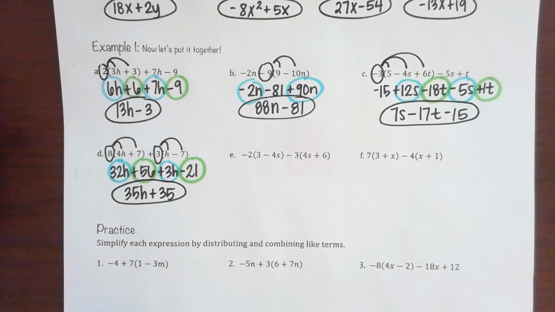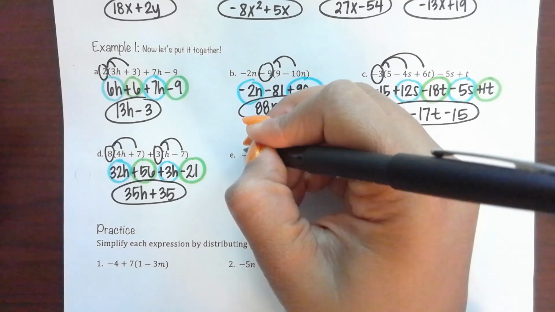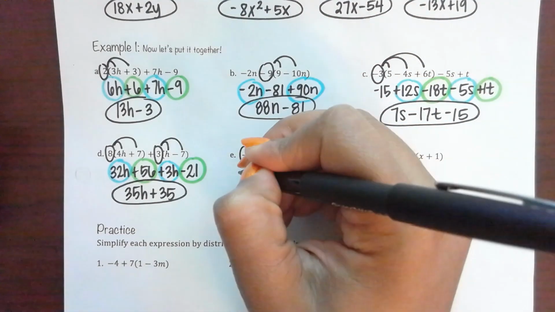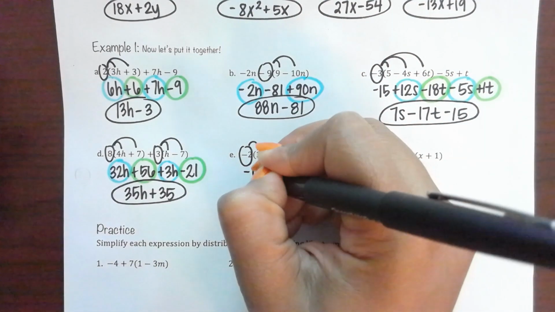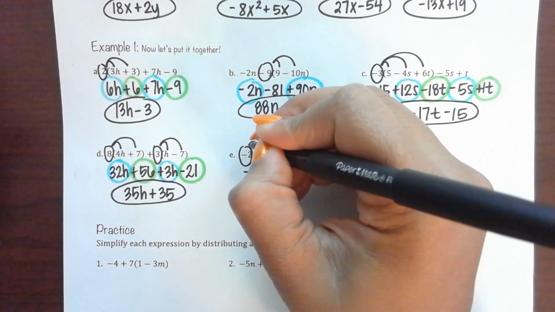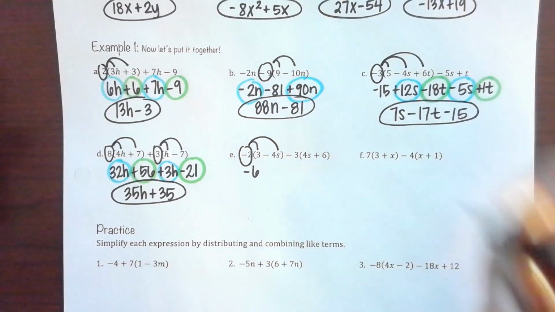Any questions there? No, ma'am. Okay, E. I have negative 2 times (3 minus 4s) minus 3 times (4s plus 6). What needs to happen first? Negative 2 times 3. Negative 6, because that 2 is negative and that 3 is positive. What's next? Negative 2 times negative 4.